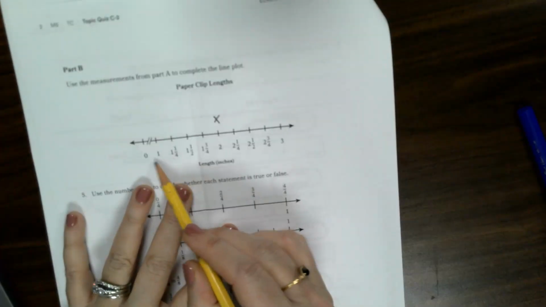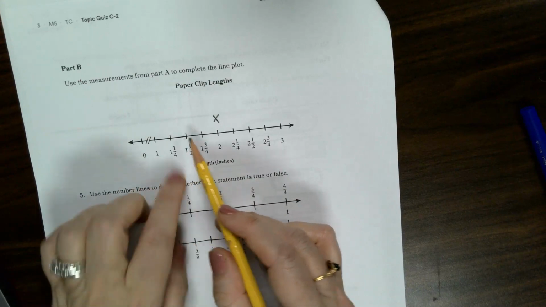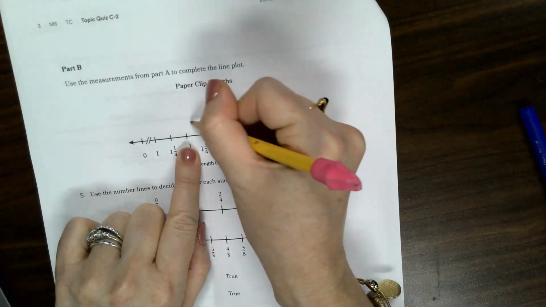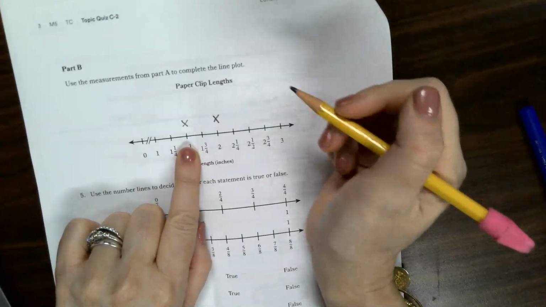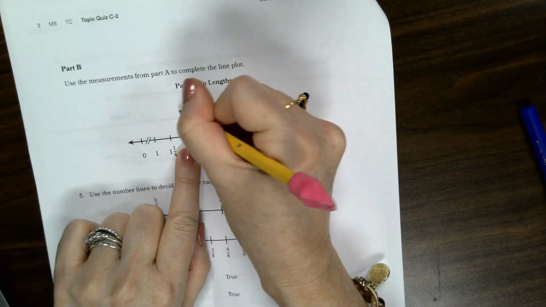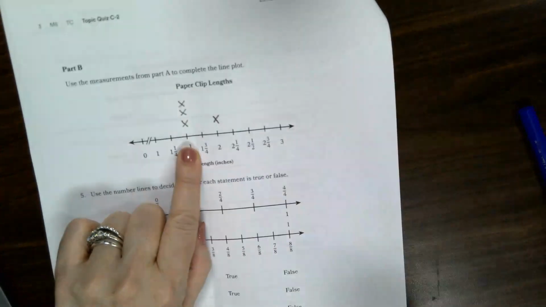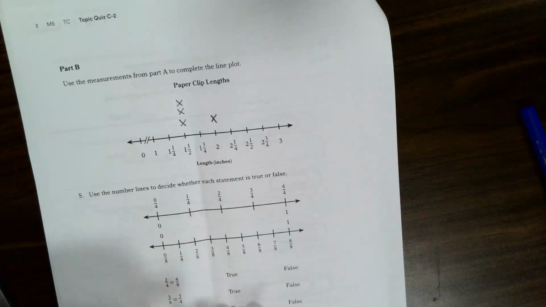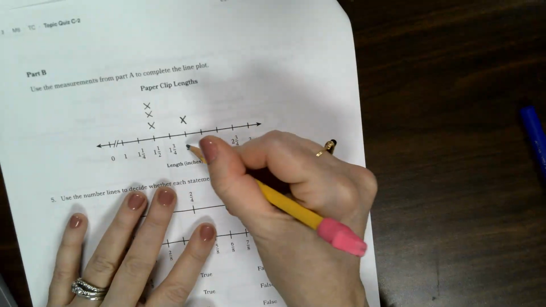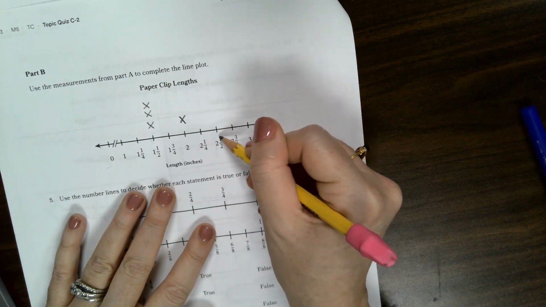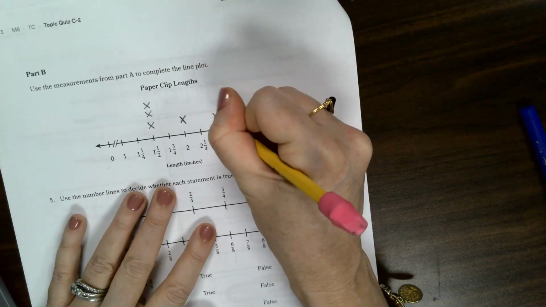So I'm going to come on my line plot across to 1.5, and I'm going to do my best to line up my first X with that other one, 1, then I'm going to do another one on top, 2, 3. There were 3 paper clips at 1.5 inches, and then my last measurement was 2.5 inches. So I come over to 2, 2 1/4, 2.5, and I'm going to try my best to keep that in the same row. So there are the X's or plots for the paper clips I measured.